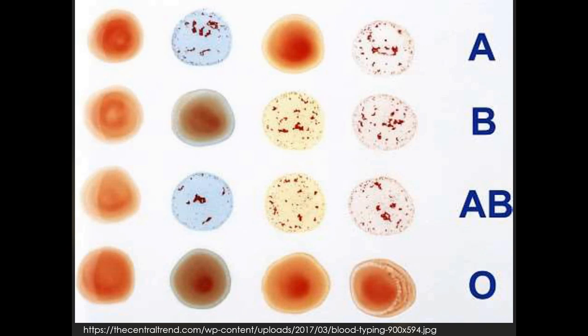I've told you the top one is A. Looking at the rest of the results, even if I didn't label them, what column is my control? Yes, the leftmost column. So what does that tell me about what kind of A that should be? It's A positive because there are two columns that are reactive. One of them is an antigen and one of them is the Rh factor.